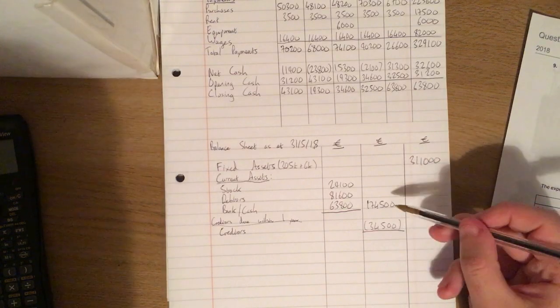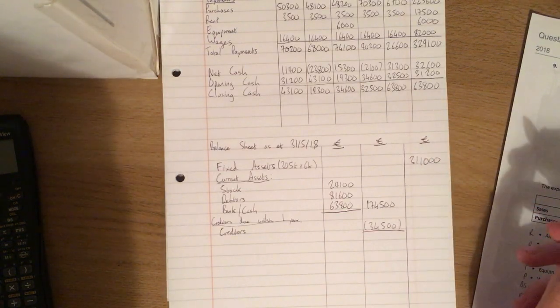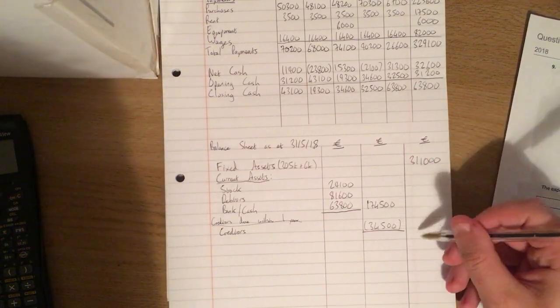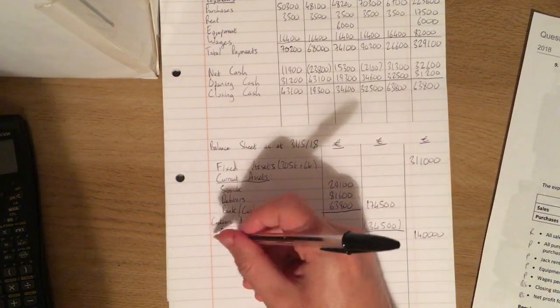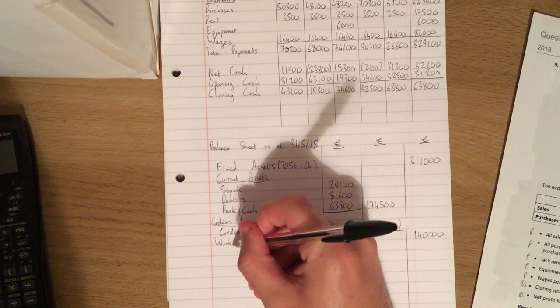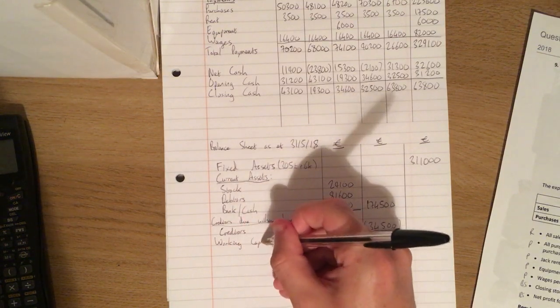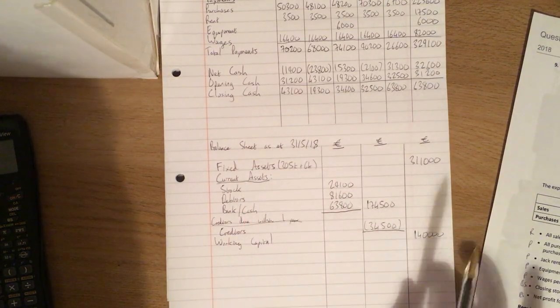All right. So the 174, take away the 34,500, is 140,000. You'll see they give that as the working capital in some of the solutions.